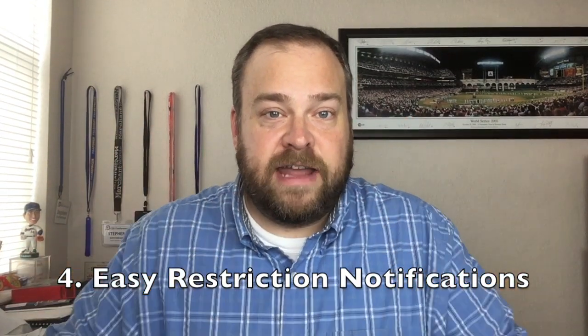It just gives you so much great information to have, and I love that about Scoutify, because the better number, the lower number of the percentage, the faster it could potentially sell on Amazon. All right, so number 4 is easy restriction notifications.